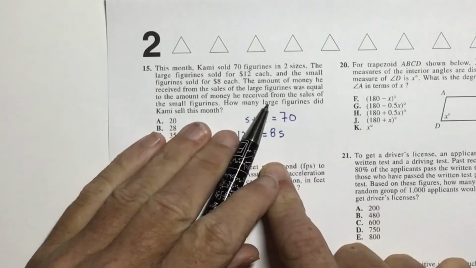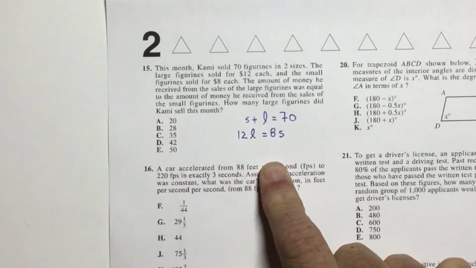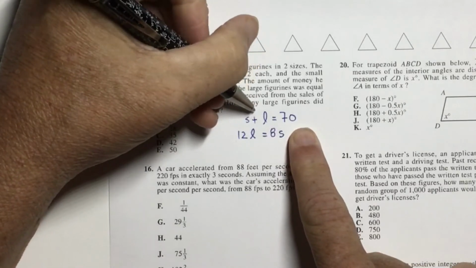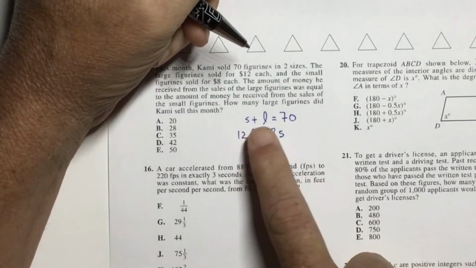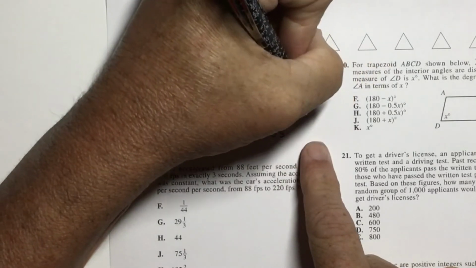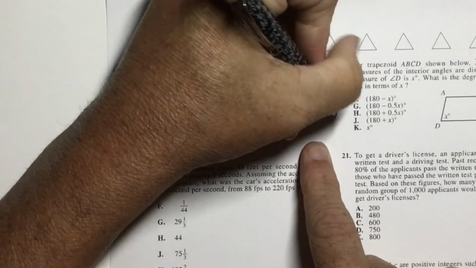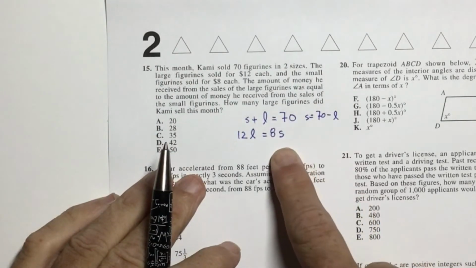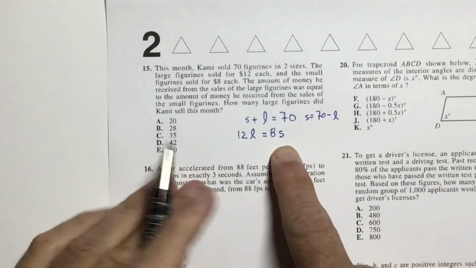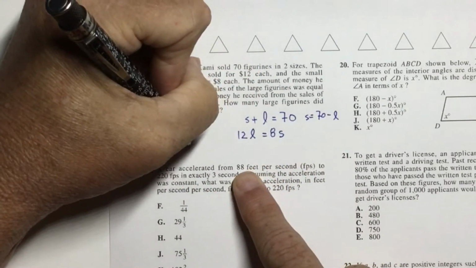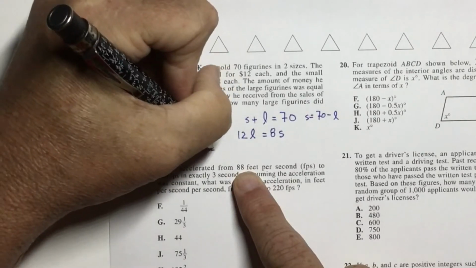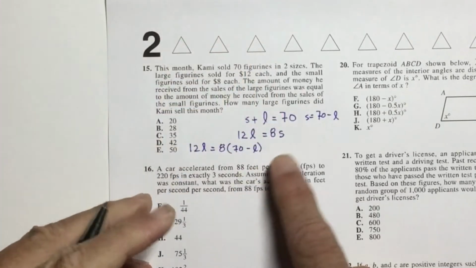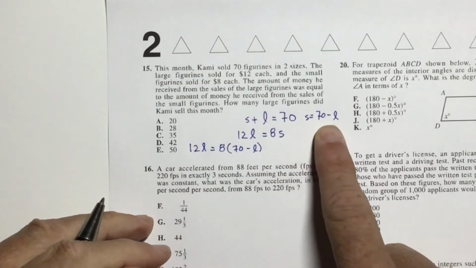Now they're asking for how many large figurines did Cami sell this month. So what I'm going to do is rewrite this in terms of S. If S plus L equals 70, that means S equals 70 minus L. Now I can plug 70 minus L in for this S. So I'm left with one equation that says 12L equals 8 times 70 minus L. Again, I'm just substituting 70 minus L for S there.